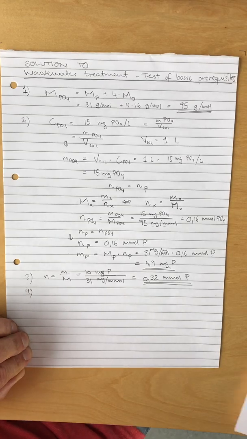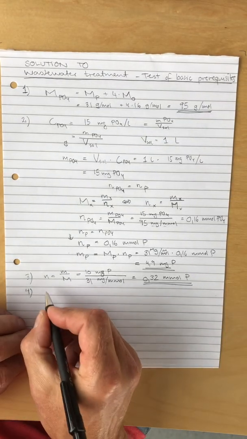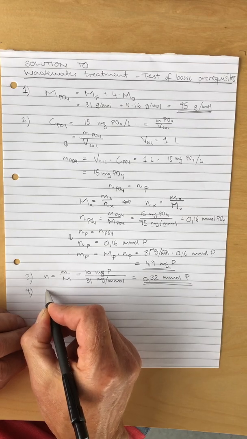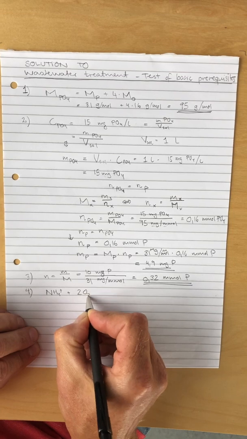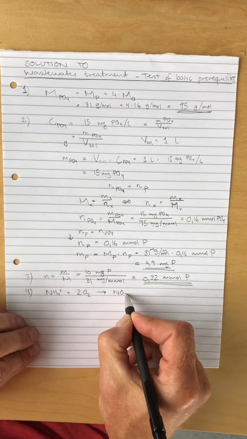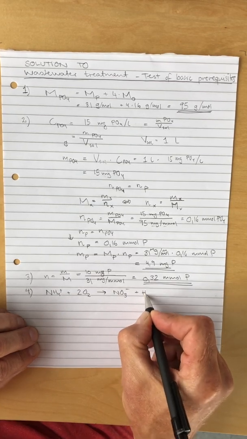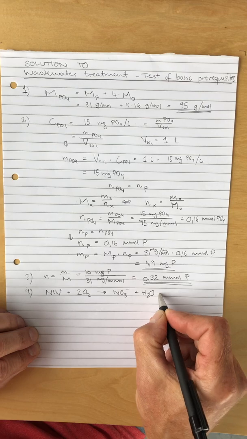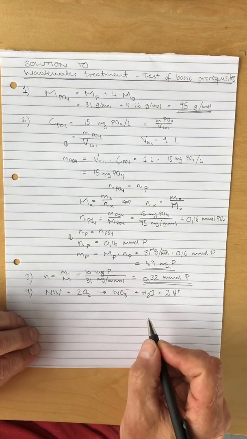Question 4, ammonia oxidation. Well, we've got the equation there. If I write it up here, we've got NH4+ plus 2 O2. That will be oxidized into nitrate if we have the right conditions, the right bacteria available. And then we produce some hydrogen ions here, H+.